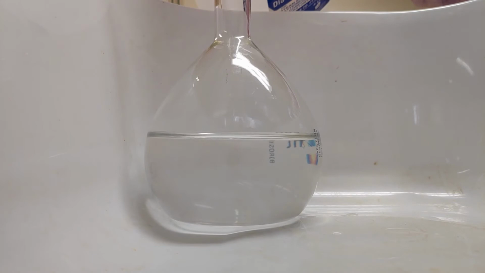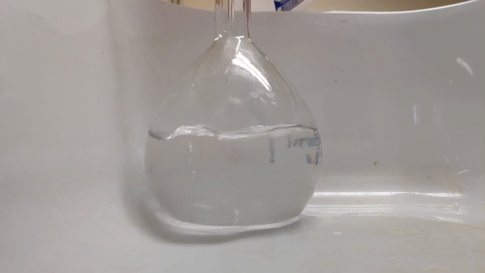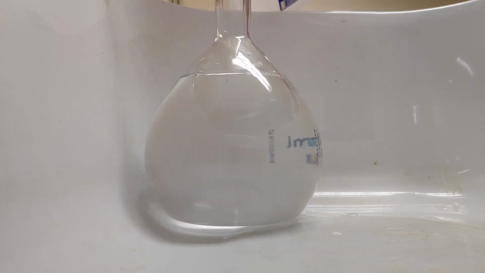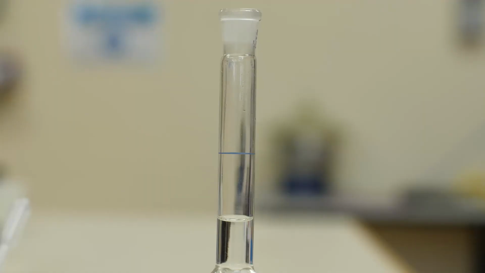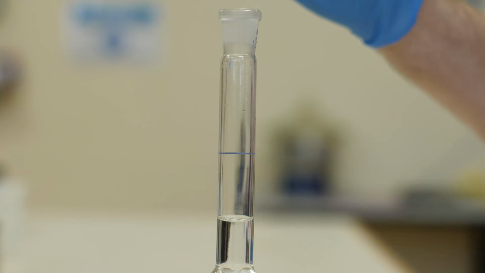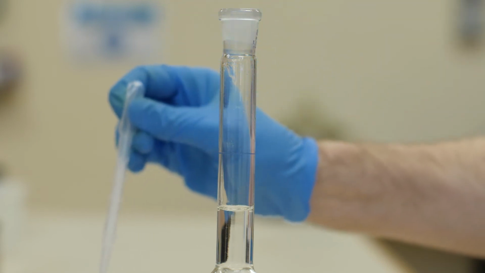Then, more water is added until the water level reaches the neck of the flask. To bring the water level up to precisely 500 milliliters, more water is added slowly by pipette until the bottom of the meniscus reaches the fill line.